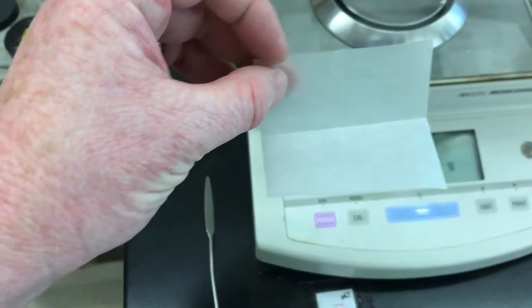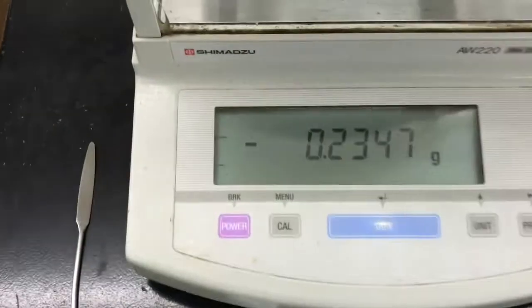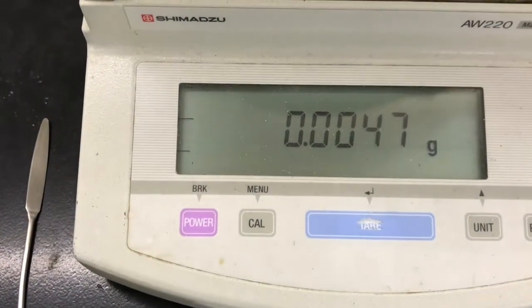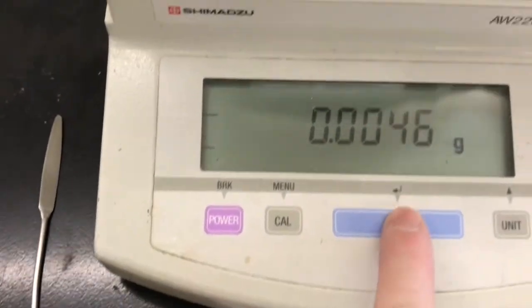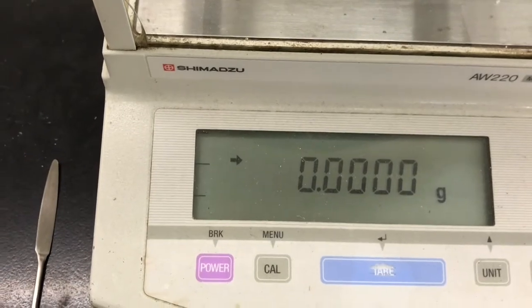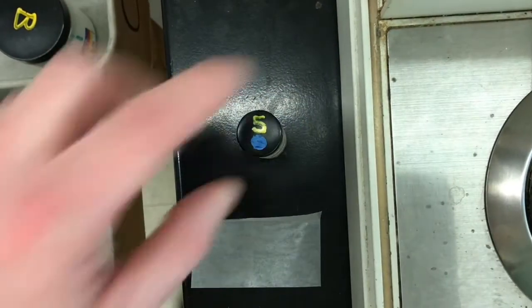I've got a new piece of wax paper. I'm going to put that on the scale and zero it. Should be pretty close to the other piece of wax paper. Pretty close, huh? Zero it. Okay, get my sodium borohydride again. And I'm going to add about the same amount I added the first time.